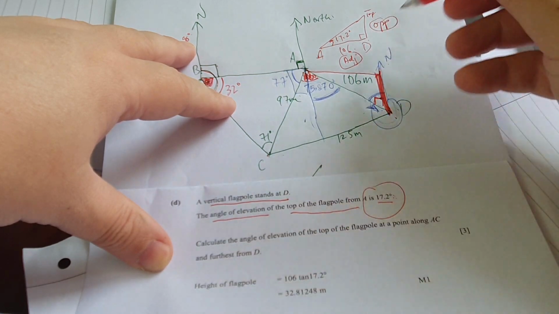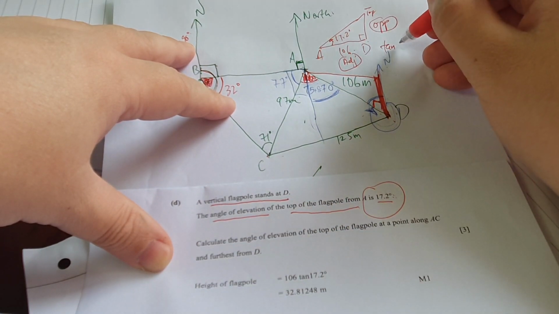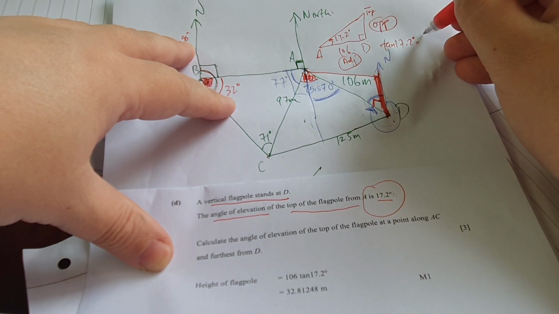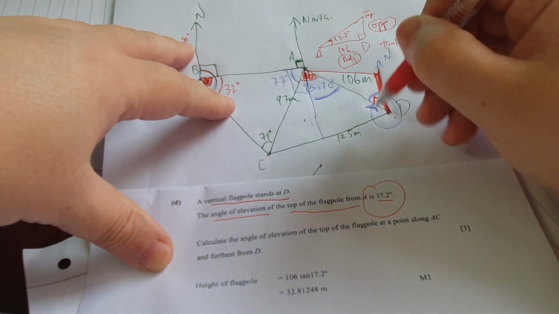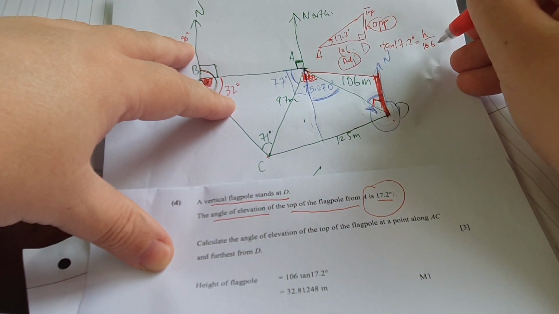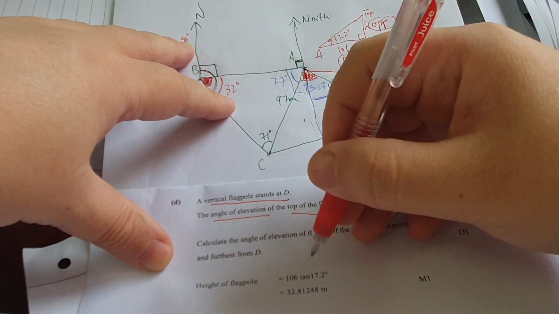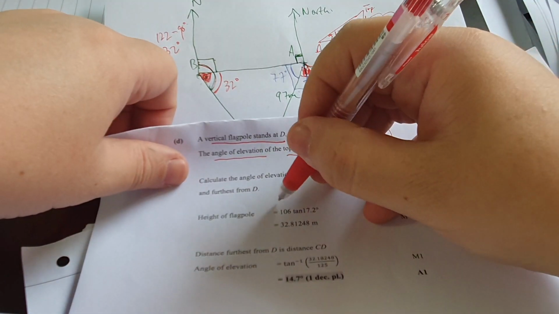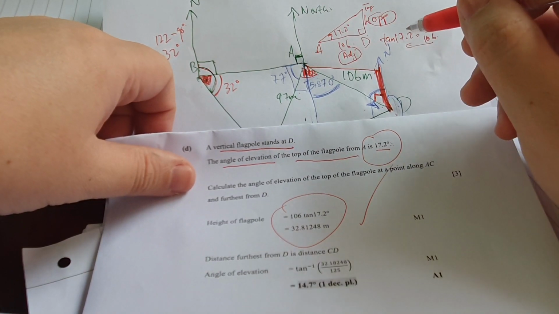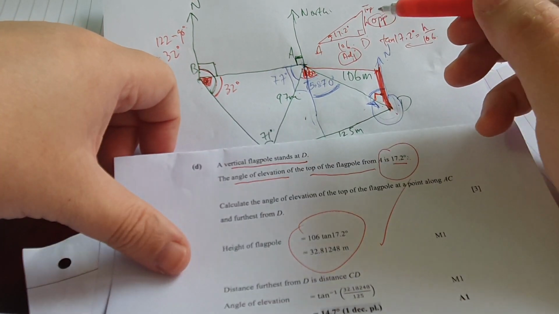Tangent. So tangent of 17.2 equals the height over the 106. Then you cross multiply, then you get this already, then here. That's all.